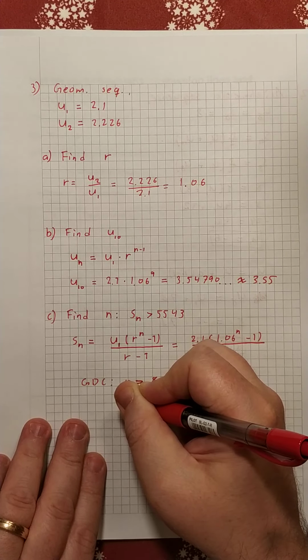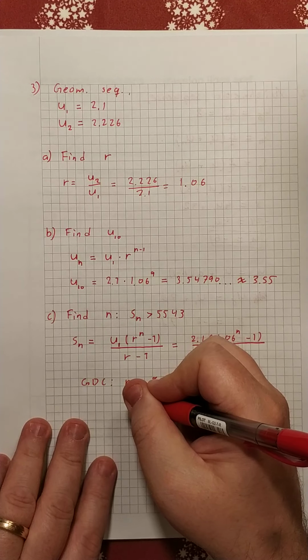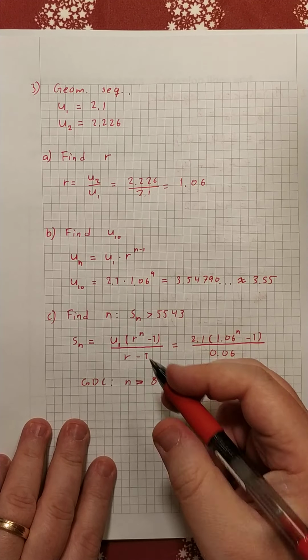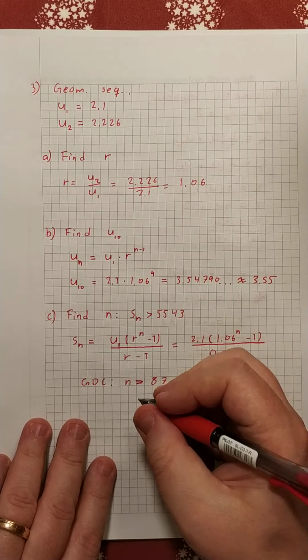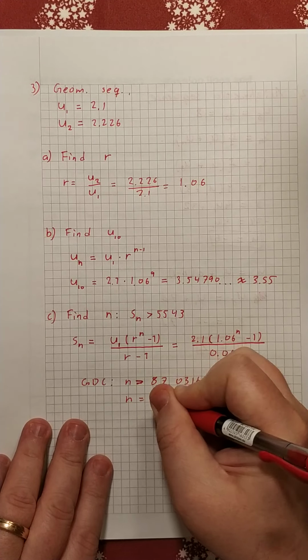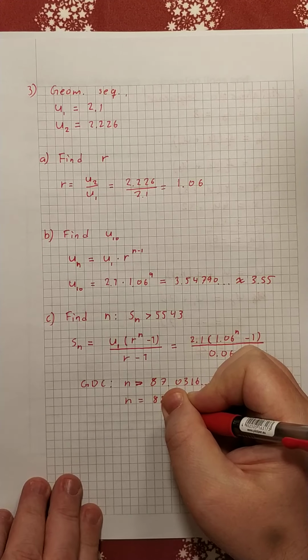So we're after the least value of n which makes this true, so n should be 88.